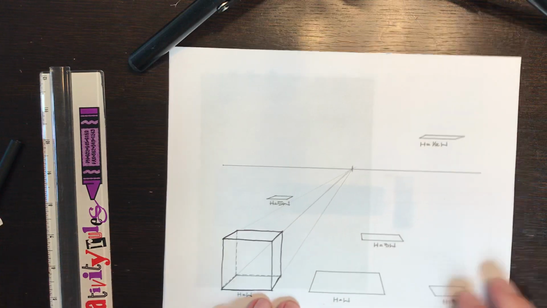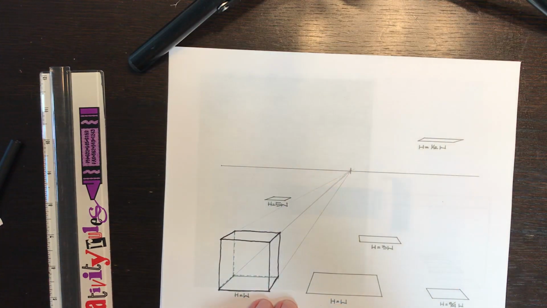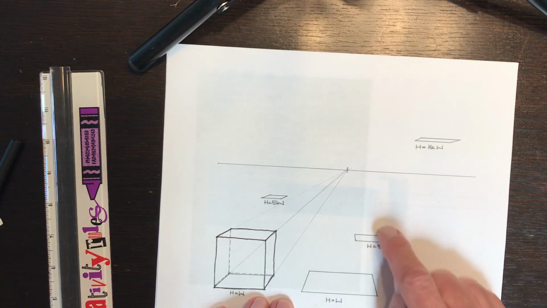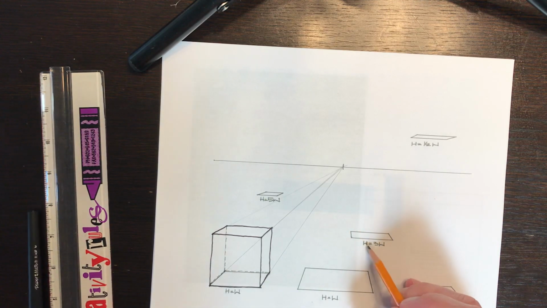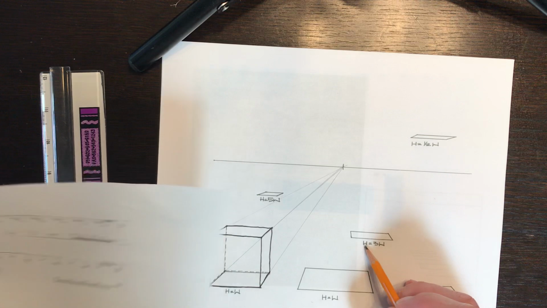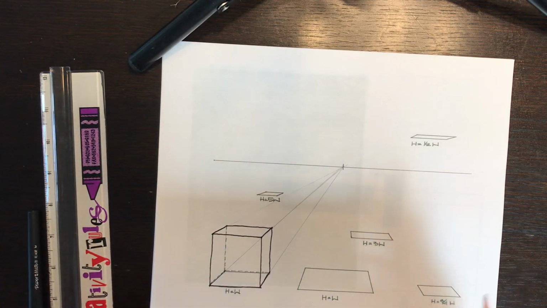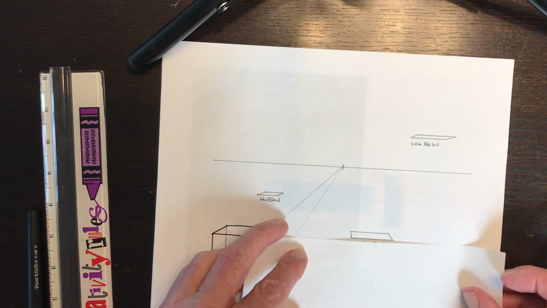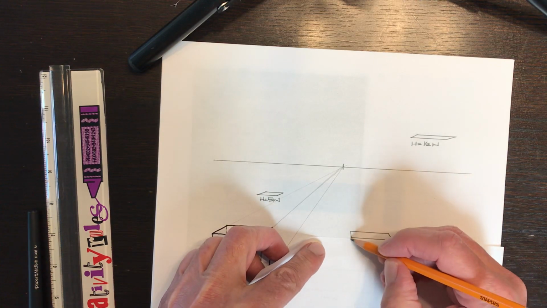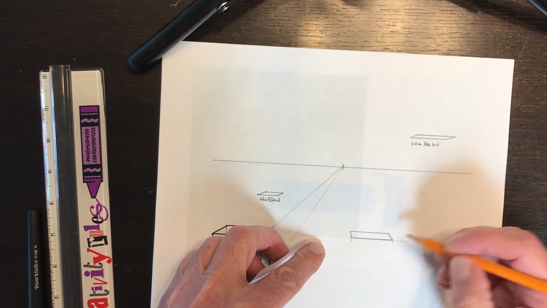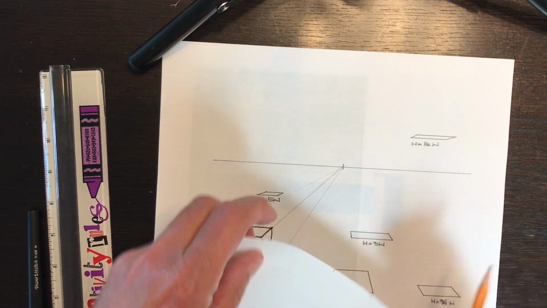So now let's try this footprint right here, and our formula is the height is equal to 3 widths. So I'm going to go ahead and measure. Again, the front face is always the longest side, and I can measure that.